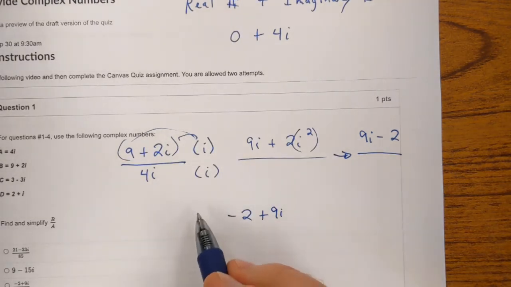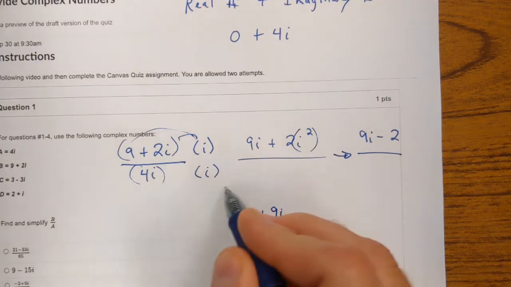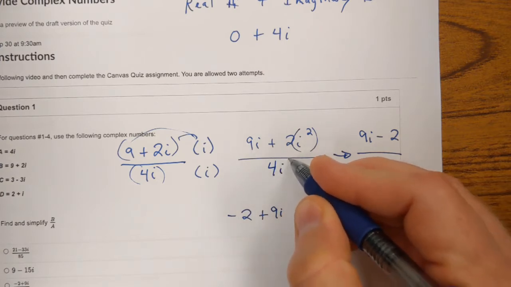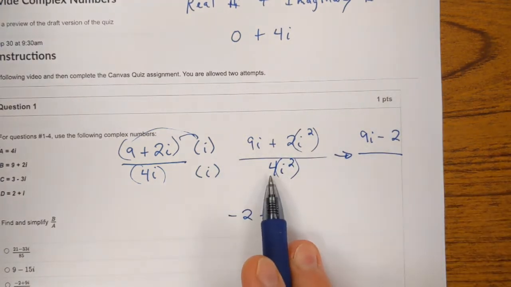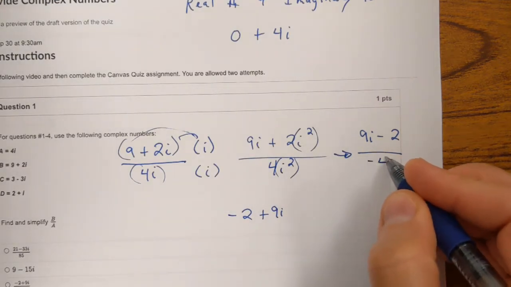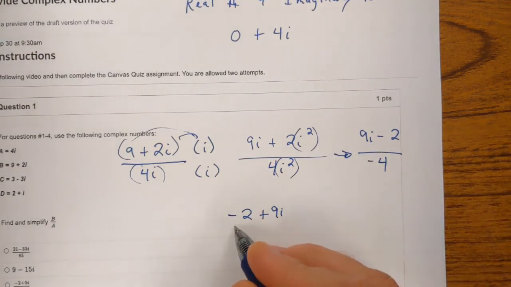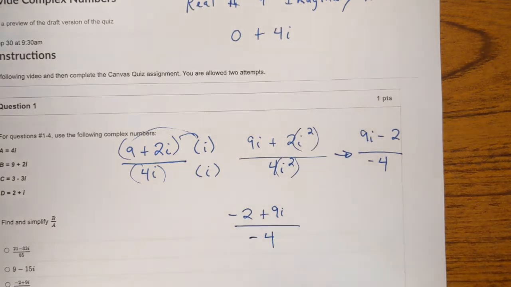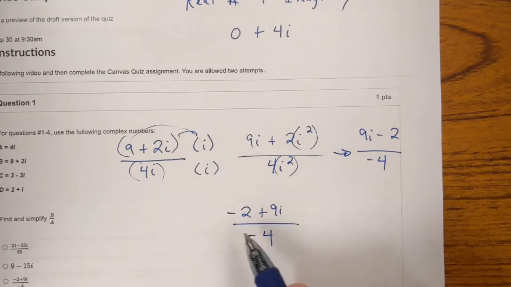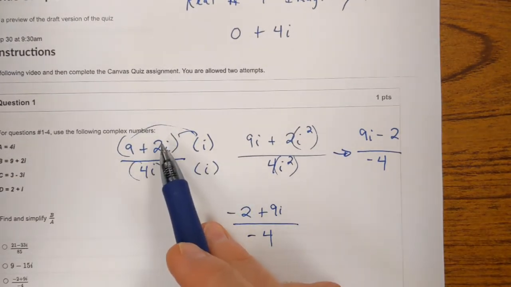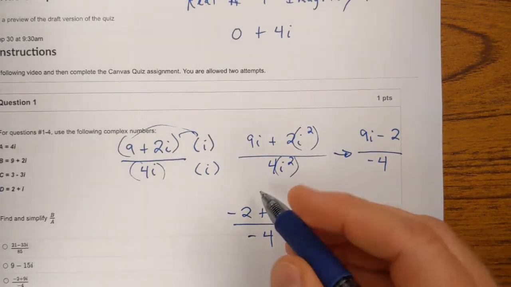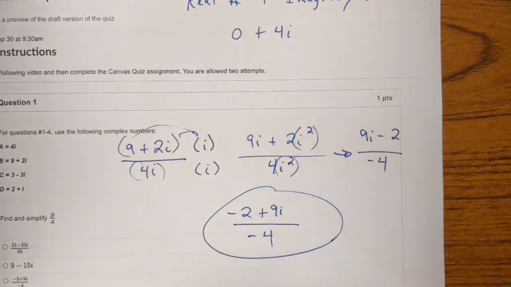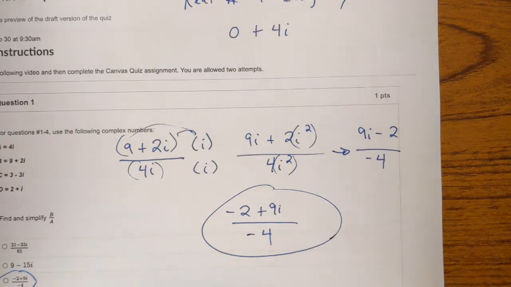Now the bottom's a little simpler. Here when we take 4i times i, we get 4i squared. Well, we know that i squared is equal to -1, so this really just means 4 times -1. It equals -4. So this is considered the proper way to write an answer when you divide 2 complex numbers. Now, I'm going to go ahead and circle this as my final answer. You can see the choice here.